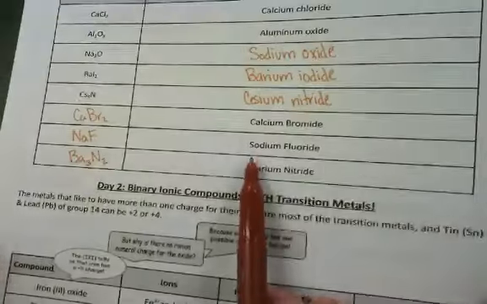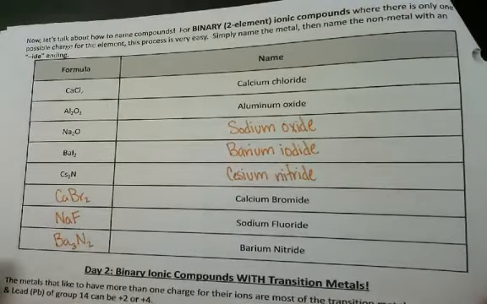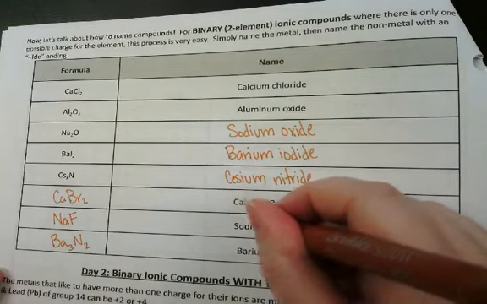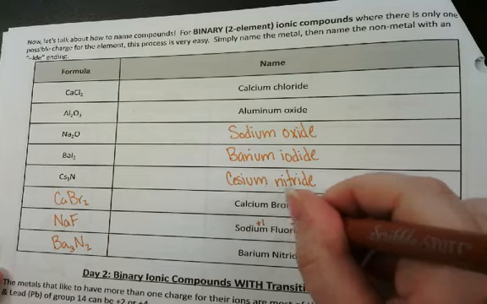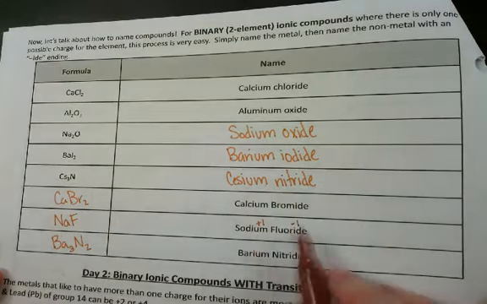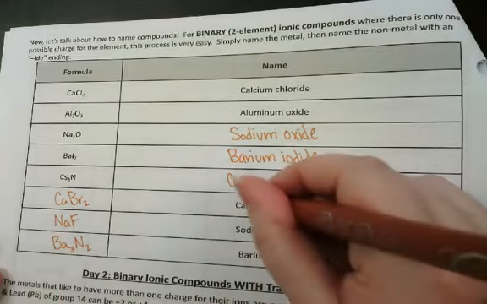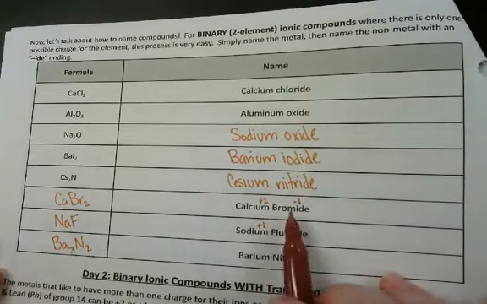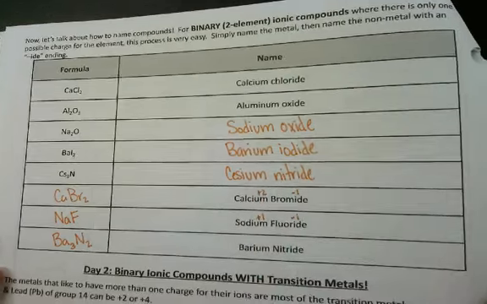Okay, so up here, last class you learned how to do binary ionic just with regular metals where you know what their charge is. So you should know that sodium is in group 1, so it has a charge of +1. Fluorine is in group 17, which means it has a charge of -1, meaning we just need one of each to cancel out, so we just have 1. Here, calcium has a charge of +2, whereas bromine has a charge of -1. So we would need 2 bromines to cancel out that +2 charge to get them to equal 0.